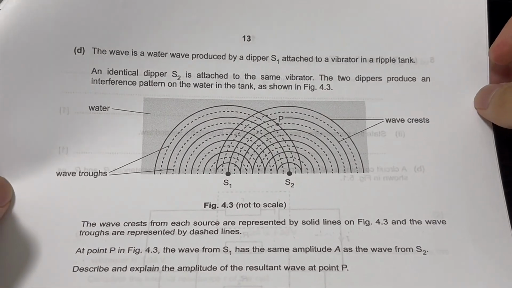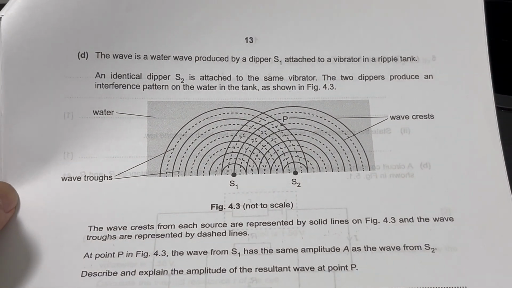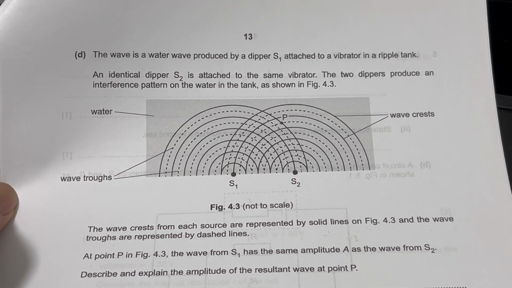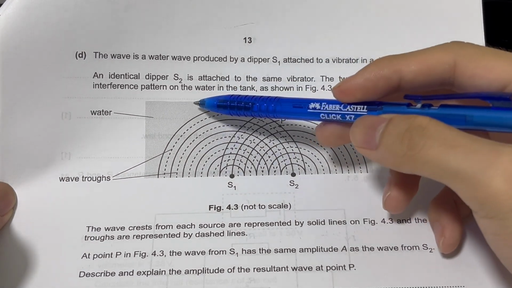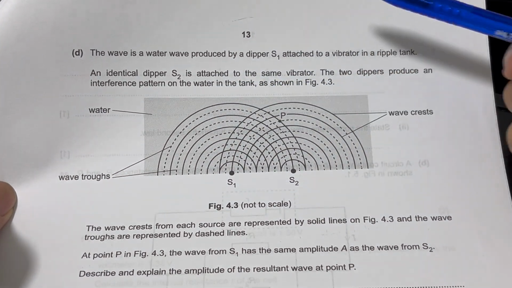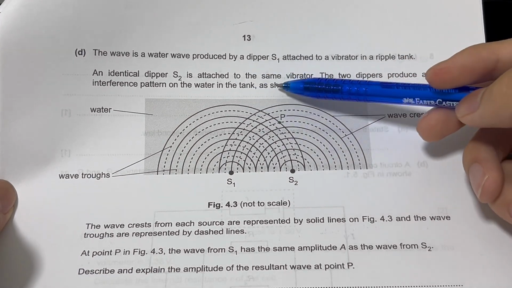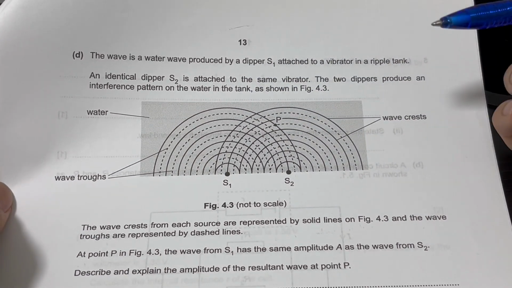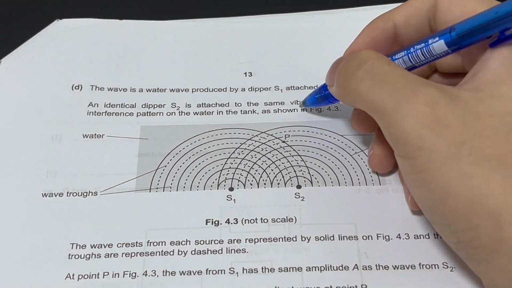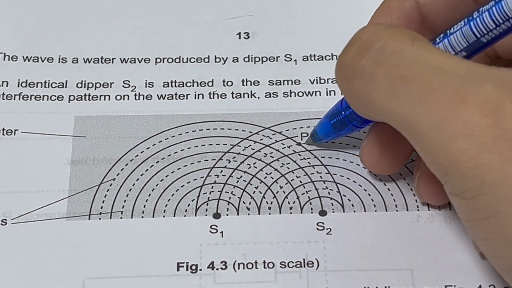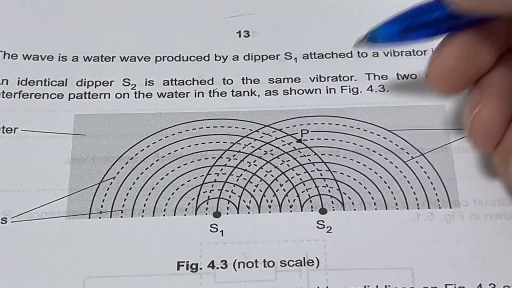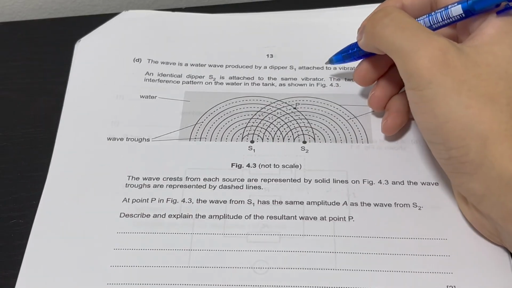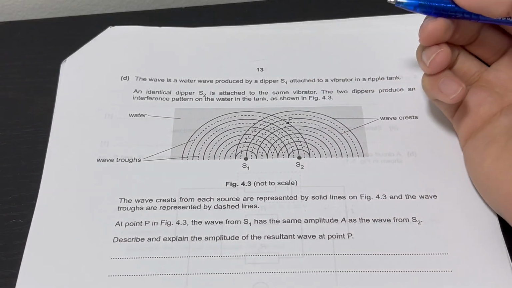Okay, part D. Waves produced by dipper S1 attached to a vibrator in a ripple tank. Another dipper S2 is attached to the same vibrator. Two dippers produce an interference pattern on water in the tank. Okay, since they are attached to the same vibrator, we can say that they have constant phase difference. And you see here, in P, a trough meets with a peak, and then it will cancel out. Okay, crest meets with a trough, and then they will cancel out.